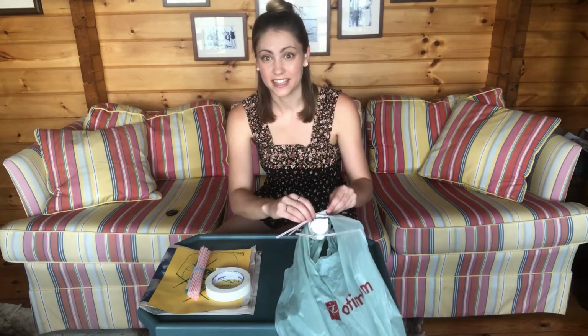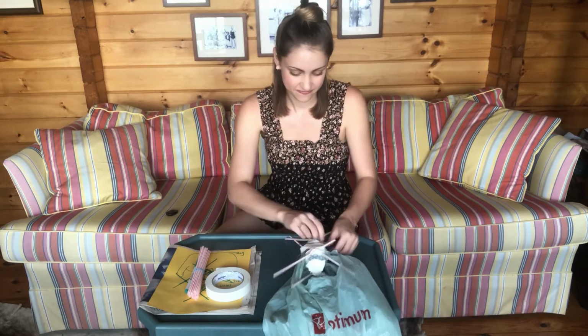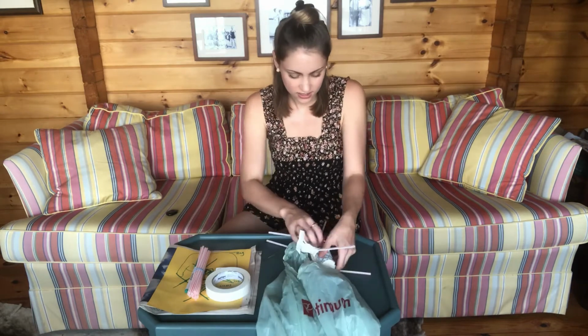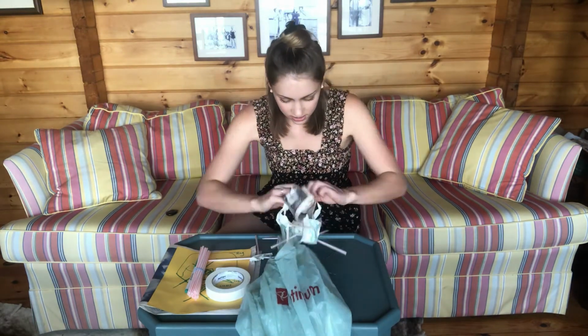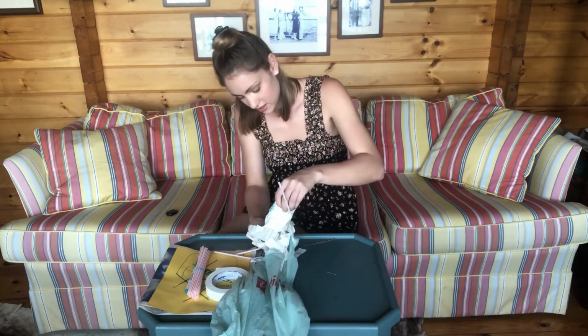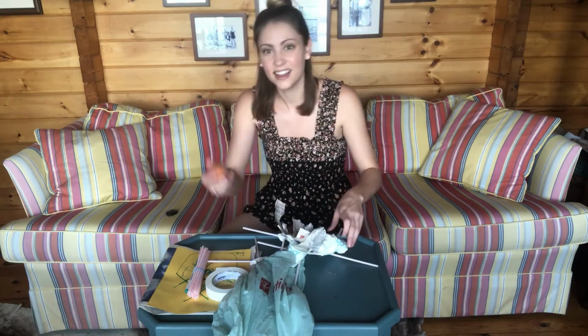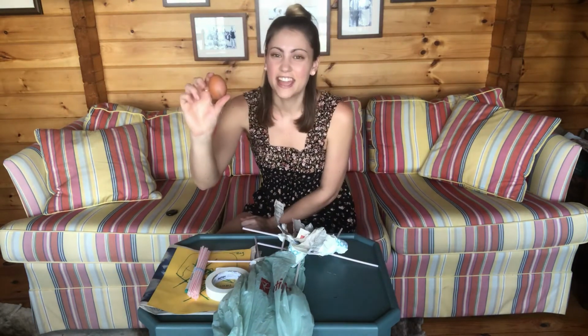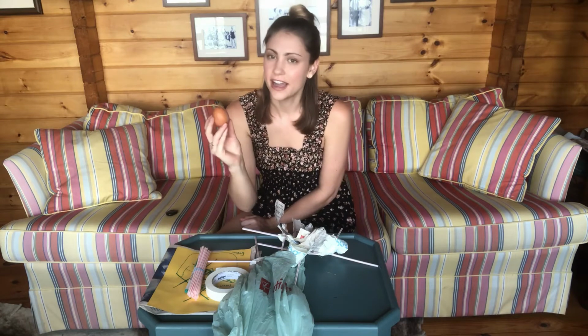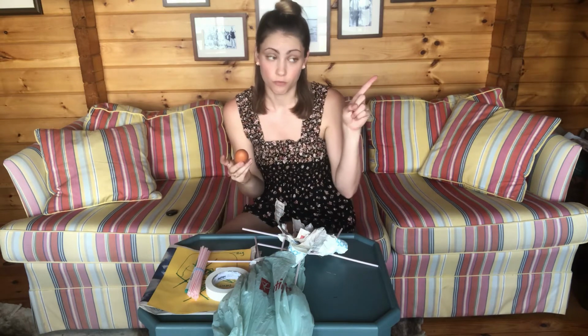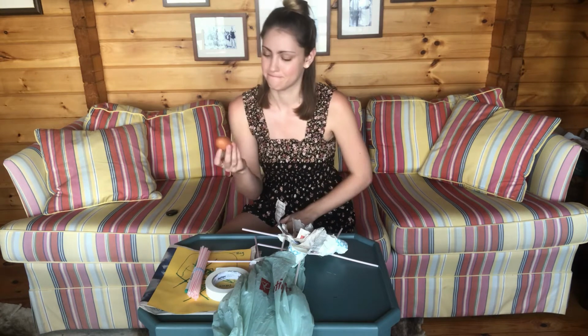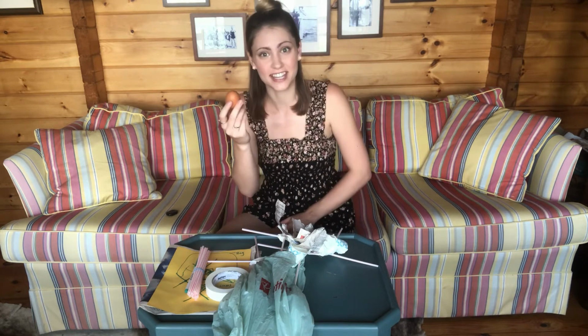I'm gonna break into this guy and see. It looks like my egg survived. I wonder how it would have done if I dropped it from a higher surface, and if I dropped it onto cement. But for right now, I'd say that was a success.